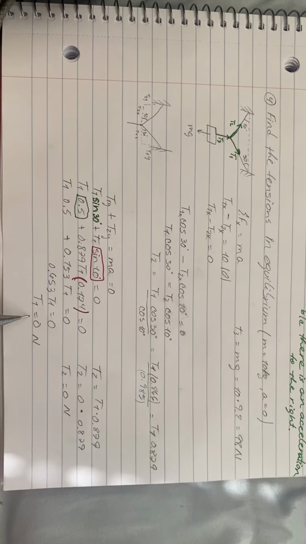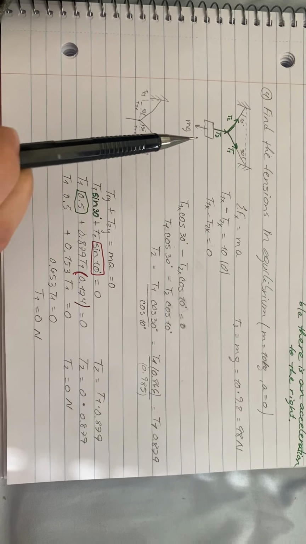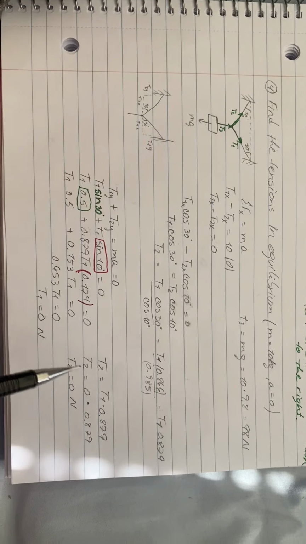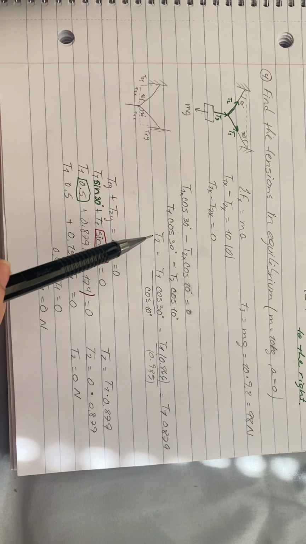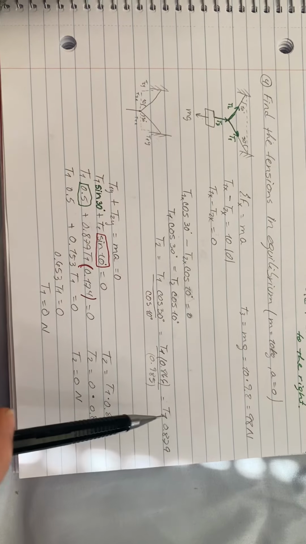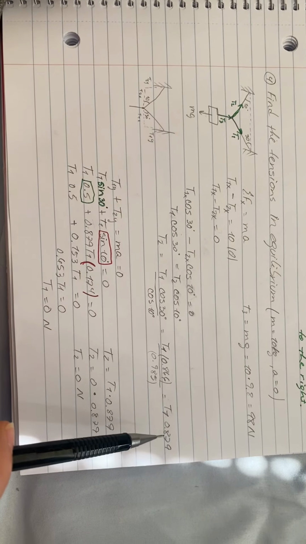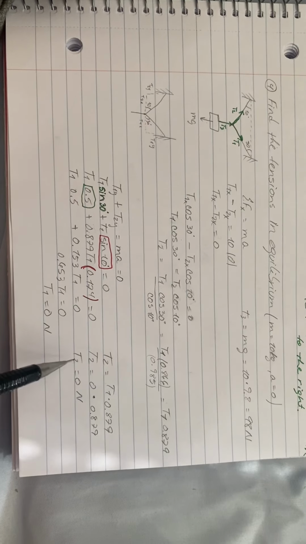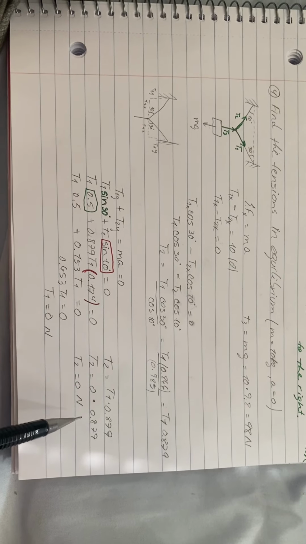So the force of tension 1 acting on this object is 0 newtons. Now to find tension 2, we use the value we found here, tension 1 times 0.879. So we substitute tension 1 times 0, so tension 2 is also 0 newtons.